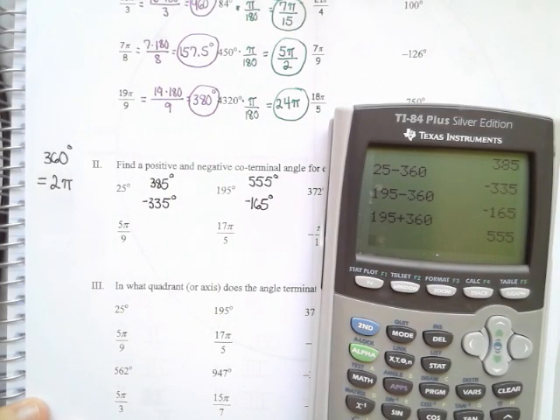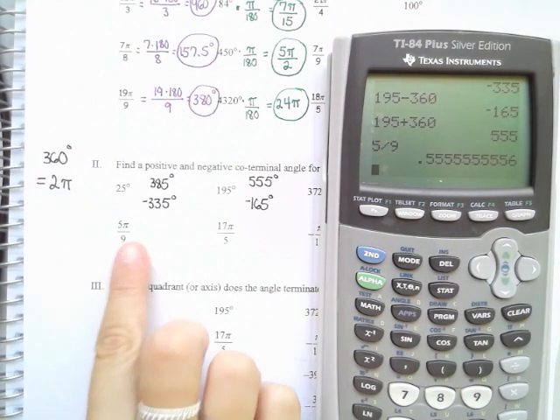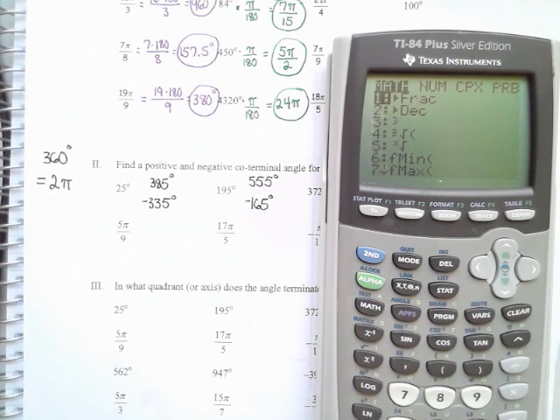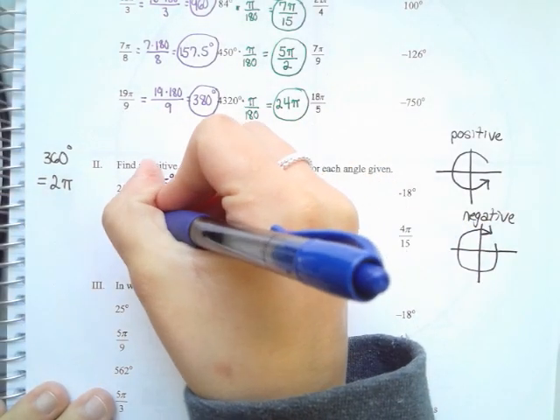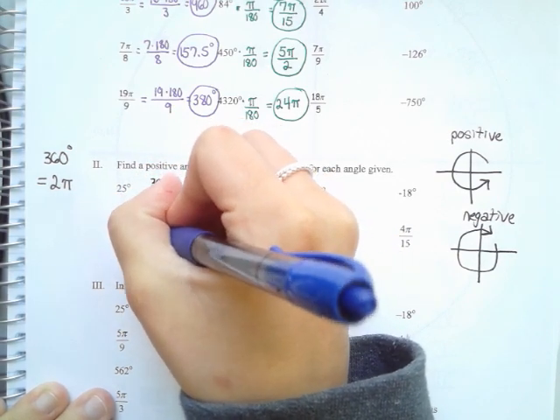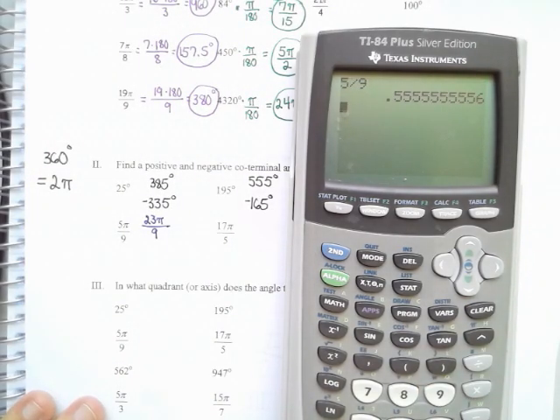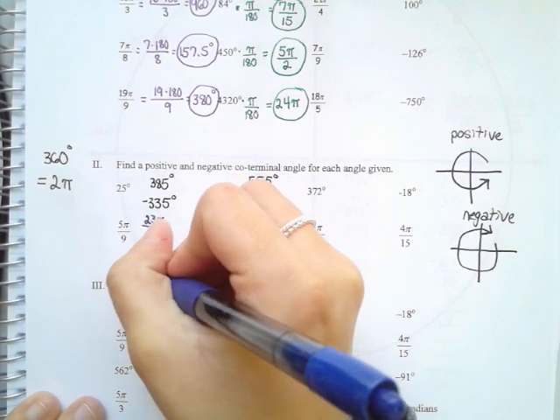So to start off with, I'm going to type 5/9 into my calculator. To add 2 pi, I'm going to add 2. Remember, we don't want to type our pi into the calculator. Math, fraction, enter. So, my positive coterminal angle would be 23 pi over 9. To get my negative coterminal angle, 5 divided by 9, that's 5/9, minus 2. Math, fraction. Oops, sorry, I hit it multiple times. So in this case, our negative coterminal angle would be negative 13 pi over 9.